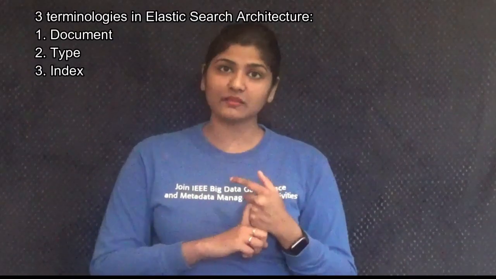There are three terms that are frequently used in an Elasticsearch architecture. They are document, type and index. Document can be related to a row in a relational database. It has its unique ID and type. The next one is the type. Type is nothing but a schema or mapping that the documents share that represents the same sort of thing. It can be related to a table in a relational database.